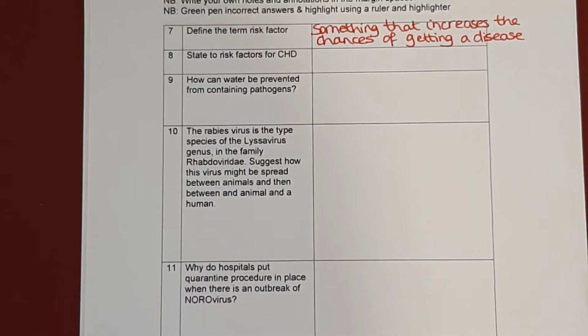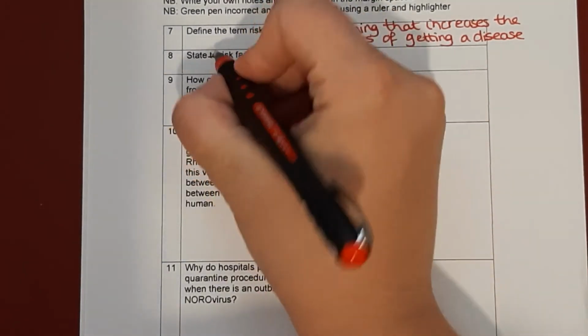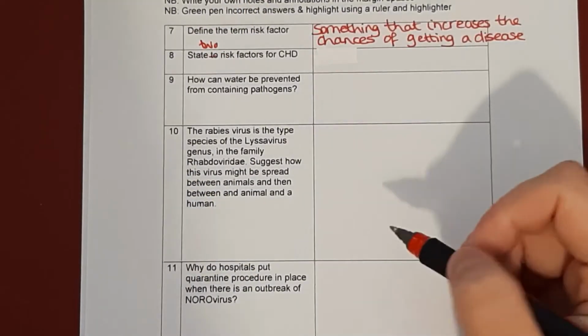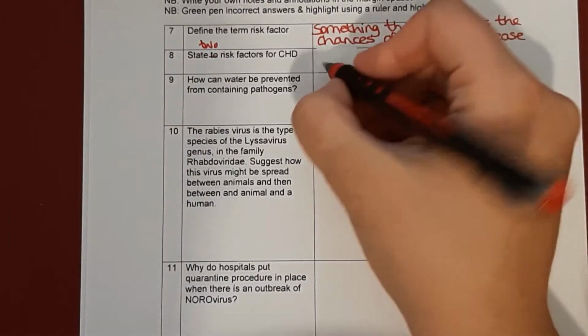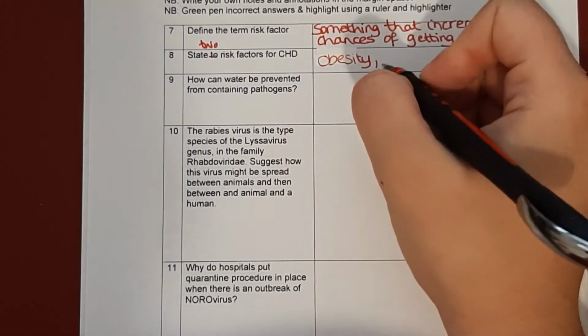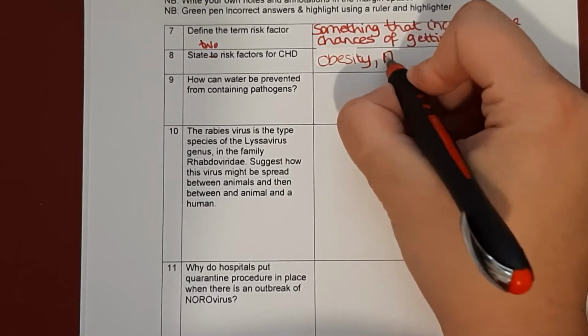Question 8, state 2 risk factors for CHD. Sorry about the spelling error there. 2 risk factors for CHD. You can have any one from obesity, alcohol, and smoking.